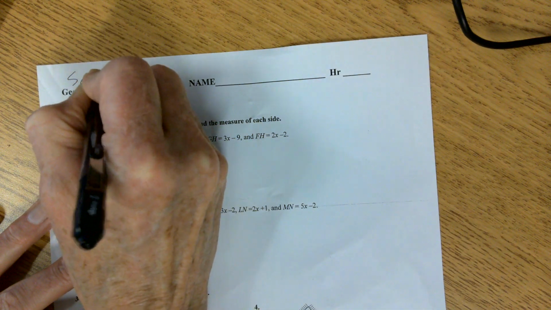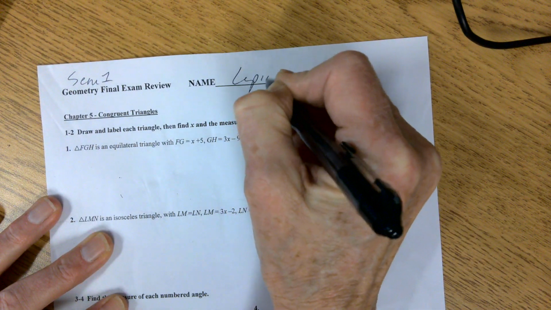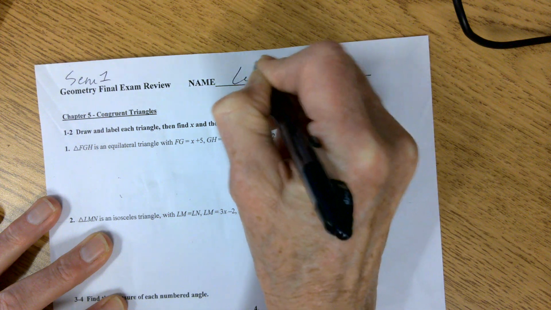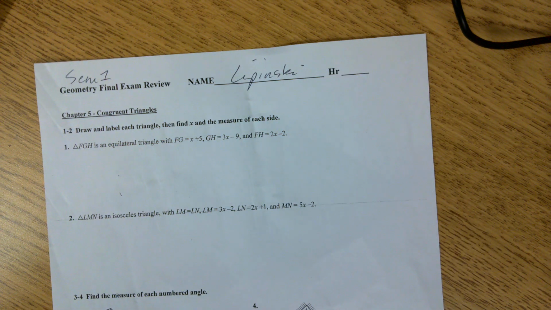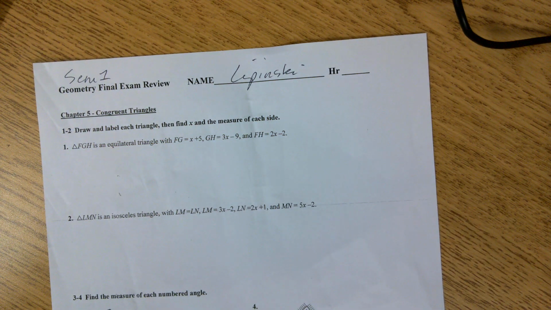Yep, got all the words. Okay, let's go. I ask that you pause it and you do the work and then you start to check that it's correct. Just writing the answers will not help you on the final exam.